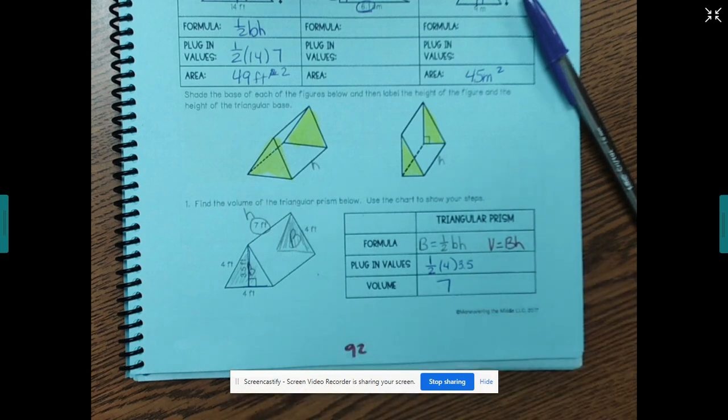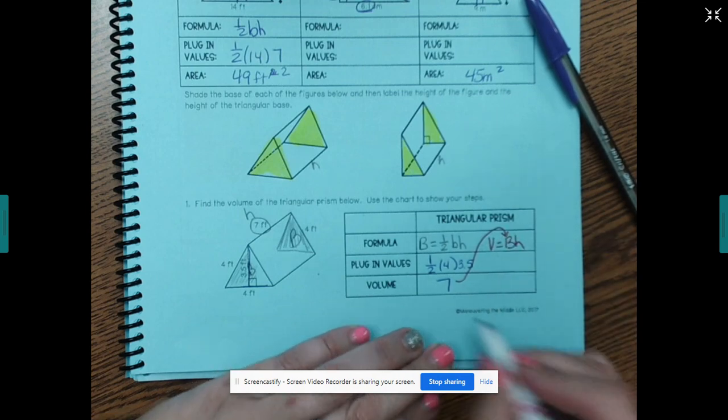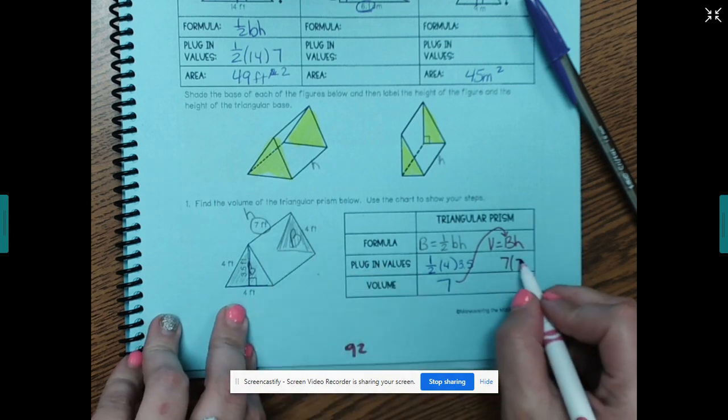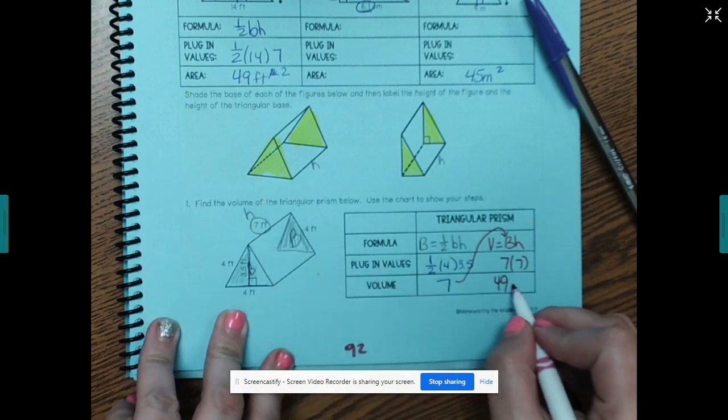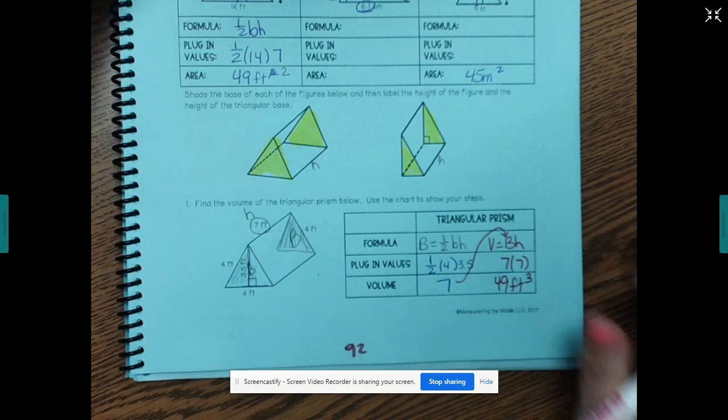Because, like I said, we are going to be working backwards next time. Well, not next time, but the next. Okay? So now I plug in 7. The height is 7. So the volume of this guy is 49 feet cubed. Okay? One little tiny step at a time. One step at a time. Okay? I'm going to do one more with you, and I think that will be enough. If you need more, let me know, and I'll be happy to post some more videos. Okay? But let's go ahead and turn the page.